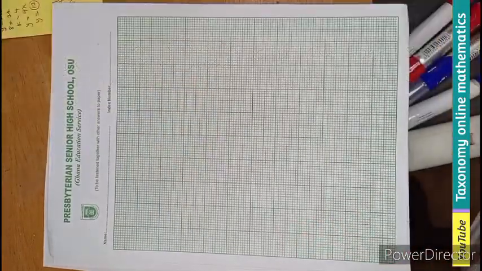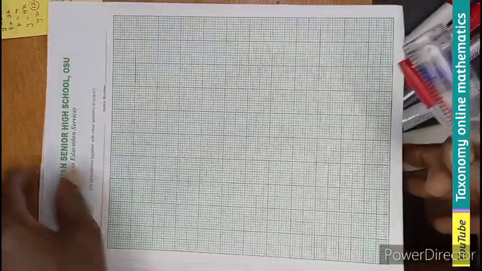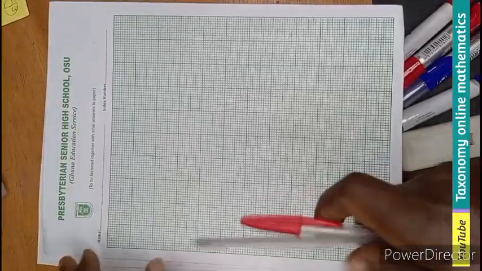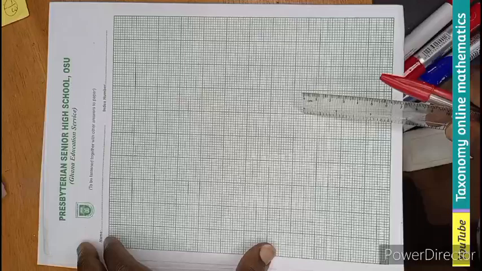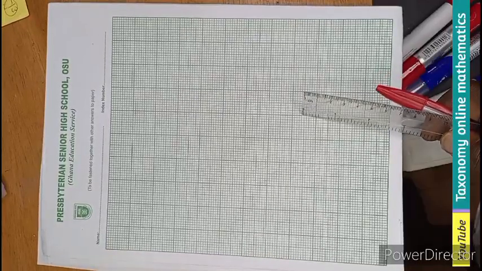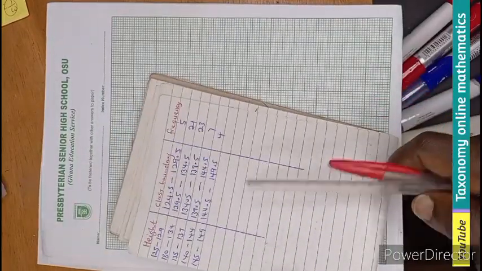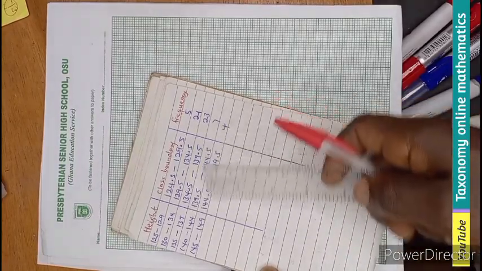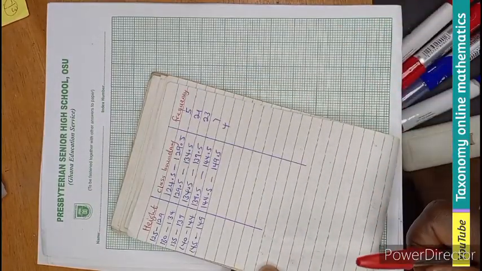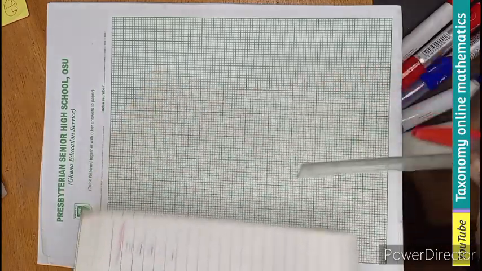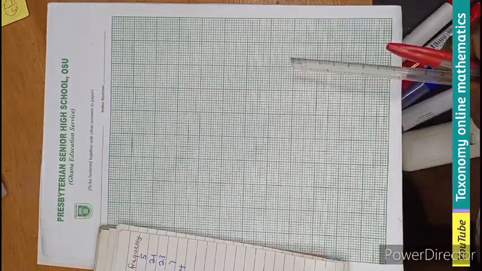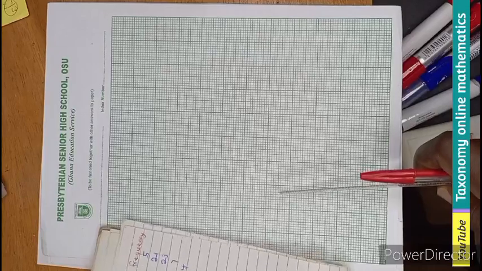Okay, so this is our graph sheet. We need the y-axis and we need the x-axis. The question determines how many bars we are going to have. So we have 1, 2, 3, 4, 5, meaning on the x-axis, we just need 5 intervals.